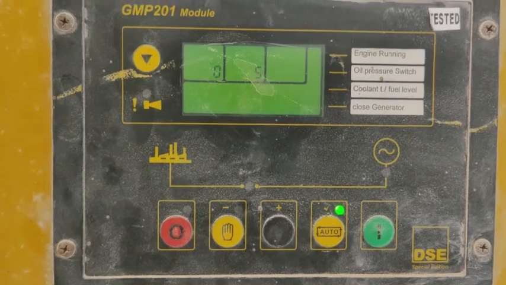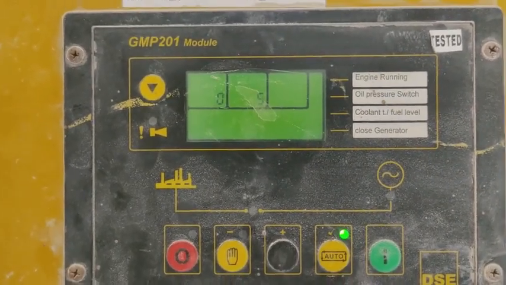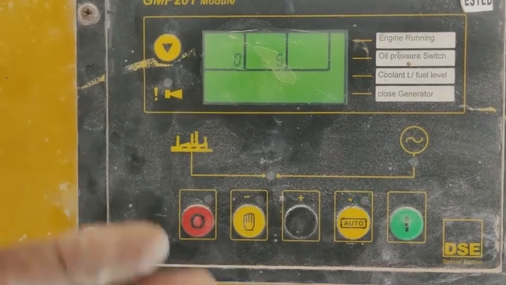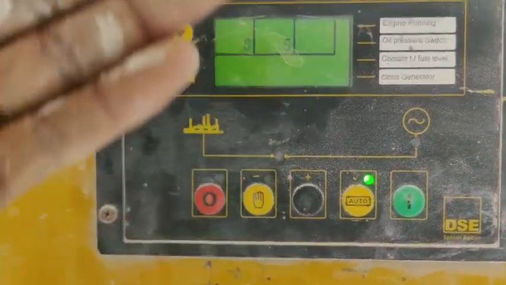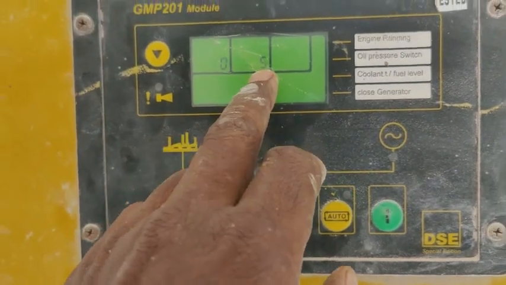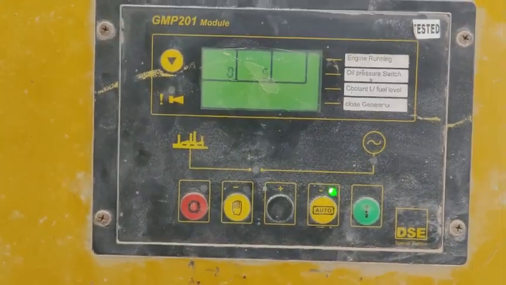So viewers, I hope you understand how you can retrieve the logged event or logged error code, how you can check all the parameters one by one, and also how to change the value of a parameter.